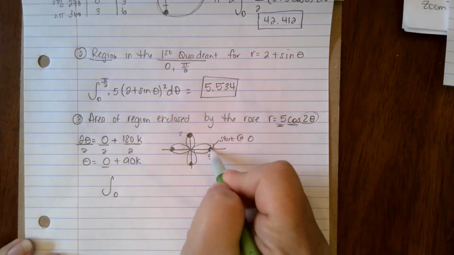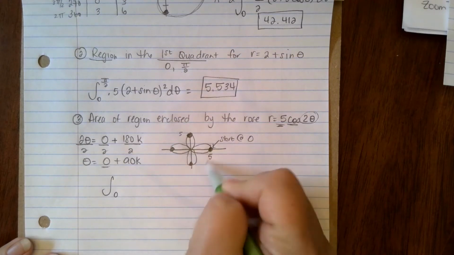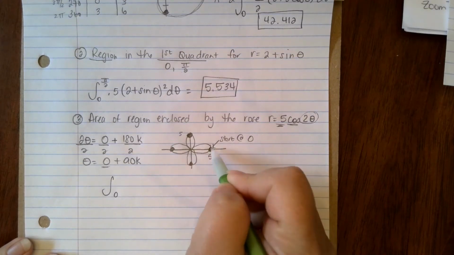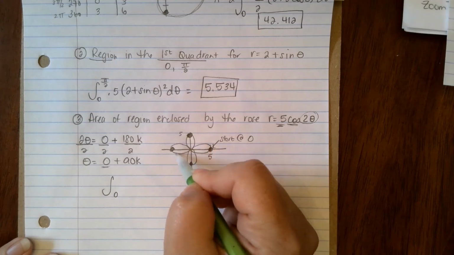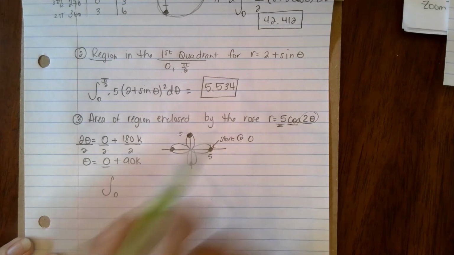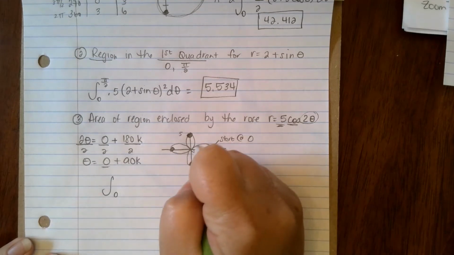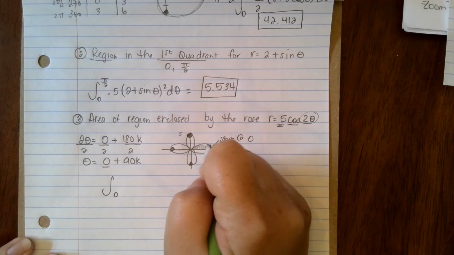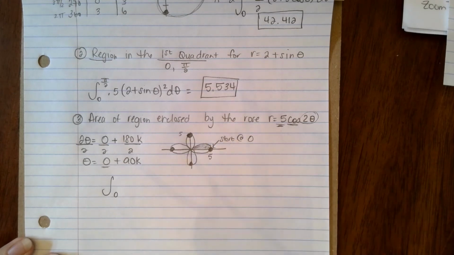Now, I can't go all the way to 2 pi because it's not the entire circle. We're just looking at these little tiny petal pieces. Okay, and I'm not finding all these different things on the inside. So here's the trick. You're going to find the area of this piece right there.